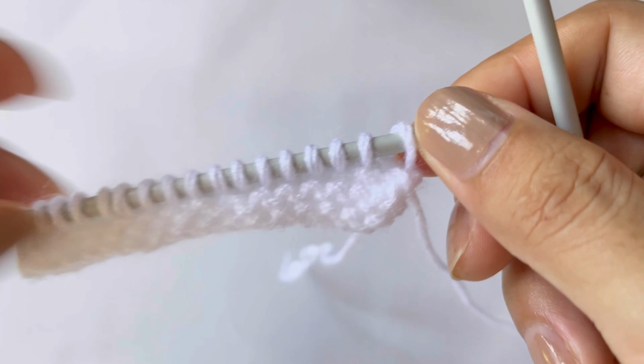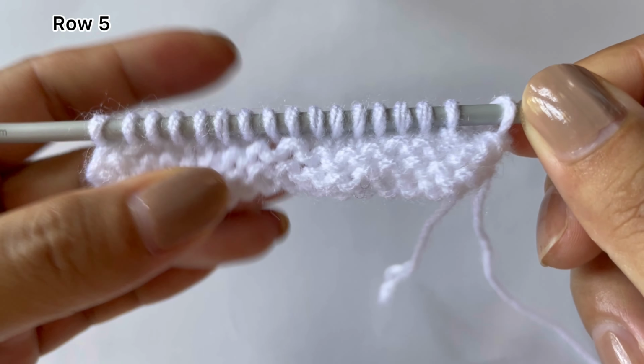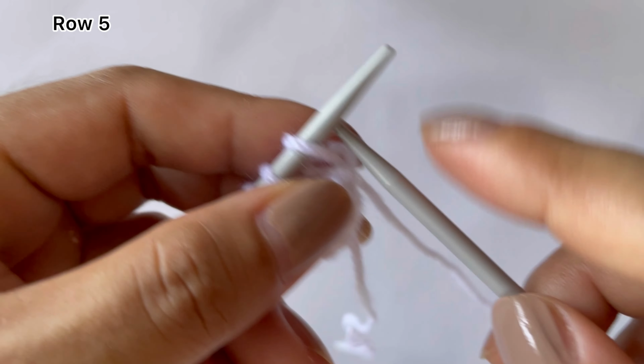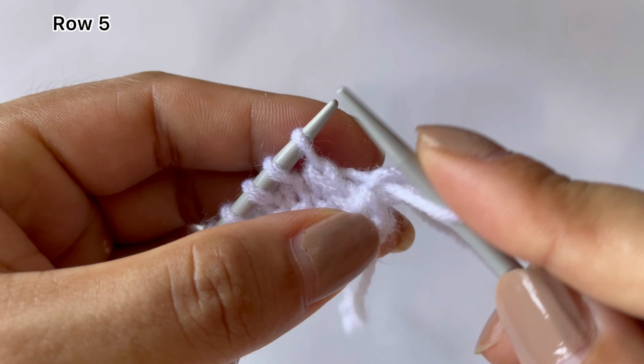Row 5: your edge stitch, slip, and start the repeat from here.